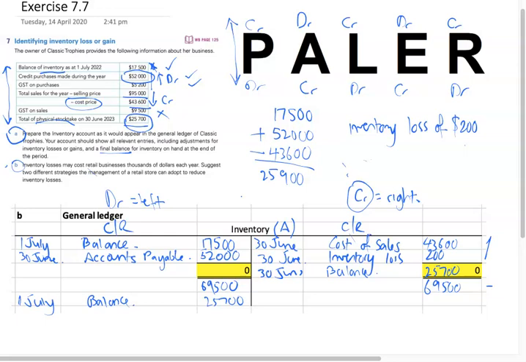That's quite a complicated question, lots of moving parts, identifying inventory losses or gains, doing this in a ledger, so thinking about our debits and credits, but that would be the thought process on how you would complete that question.